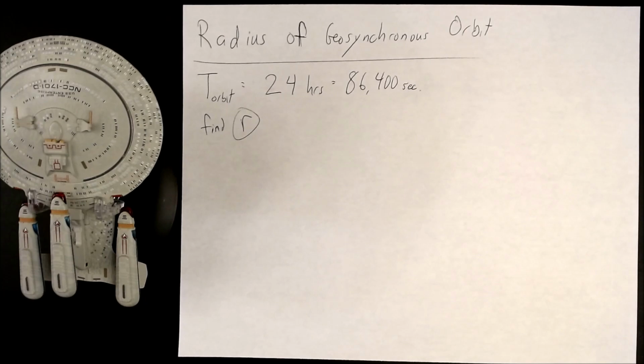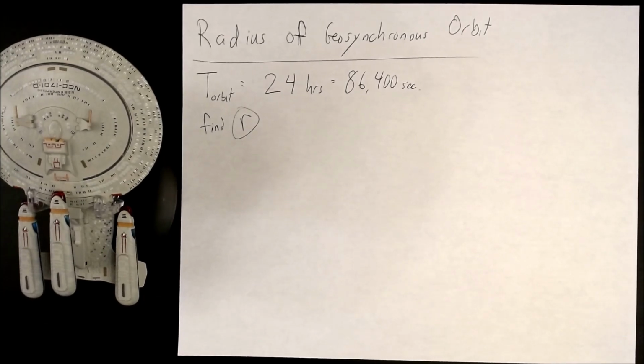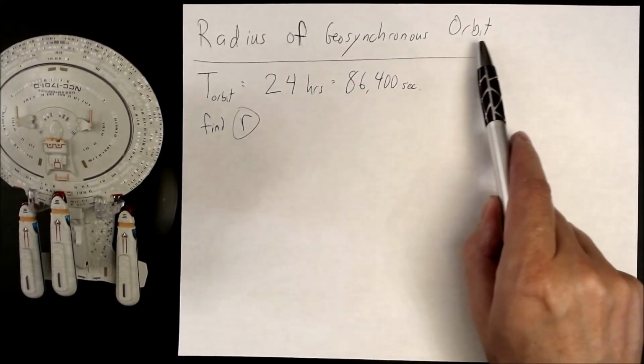The space station takes about 100 minutes to orbit the Earth once. So a lot less than one day. The moon takes about 29 days to orbit the Earth once. A lot more than one day. That implies that something between the space station and the moon could take possibly one day to orbit the Earth once, if you just put it in the exact right place. This is called a geosynchronous orbit.